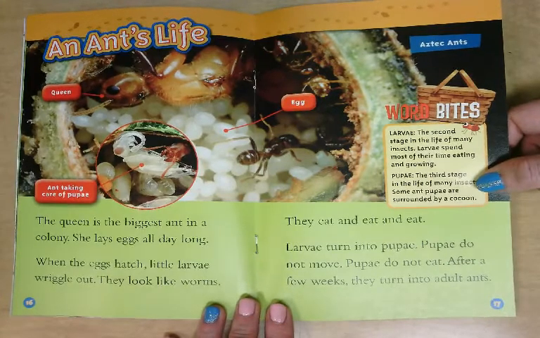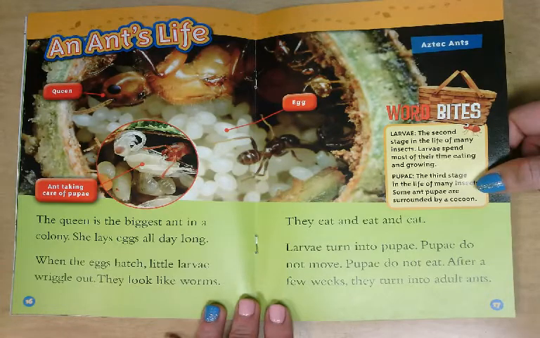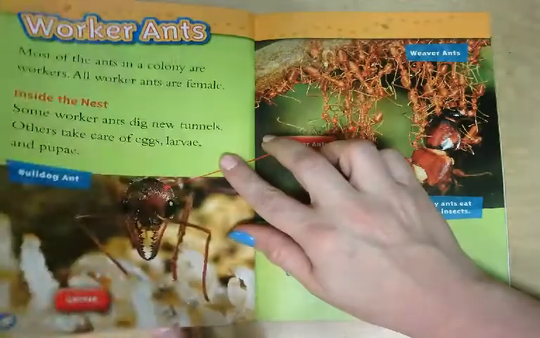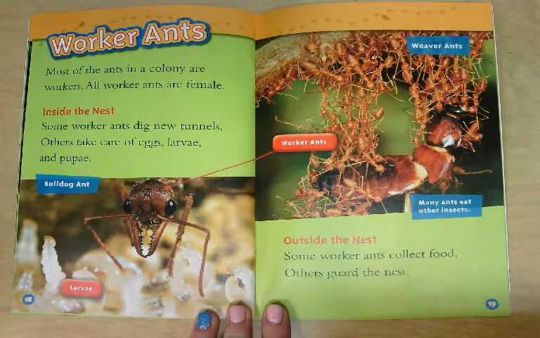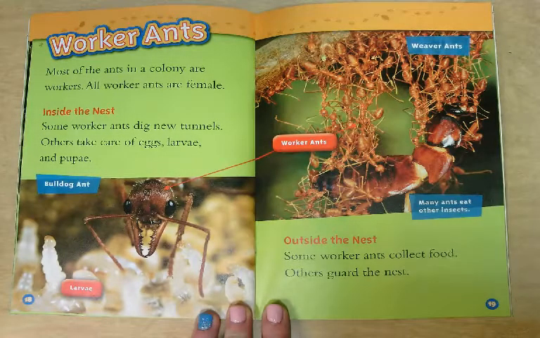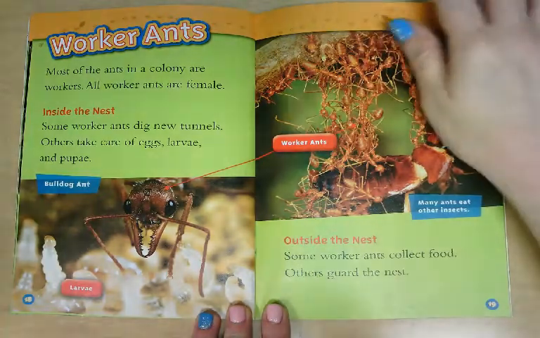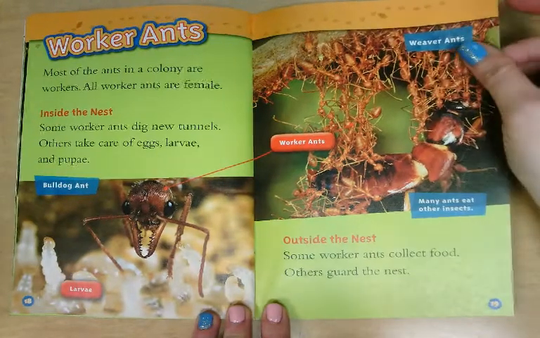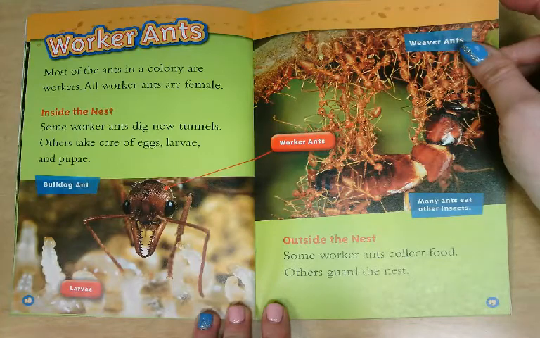Oh. What other insect can you think of that has something like a cocoon? We call it a chrysalis. Butterflies, right? Worker ants. Most of the ants in a colony are workers. All worker ants are female. Inside the nest, some worker ants dig new tunnels. Others take care of eggs, larvae, and pupae. Outside the nest, some worker ants collect food. Others guard the nest.